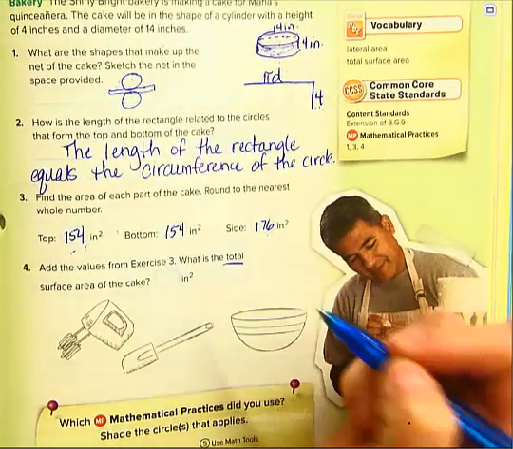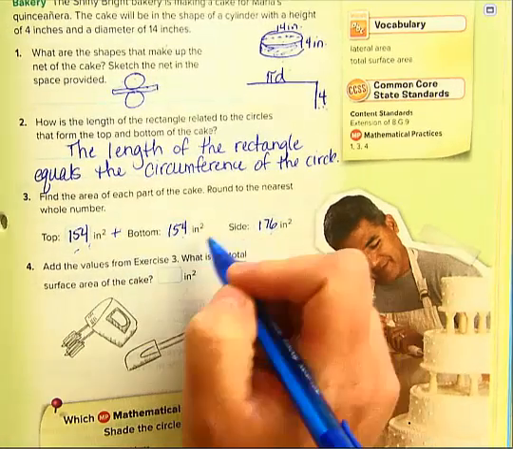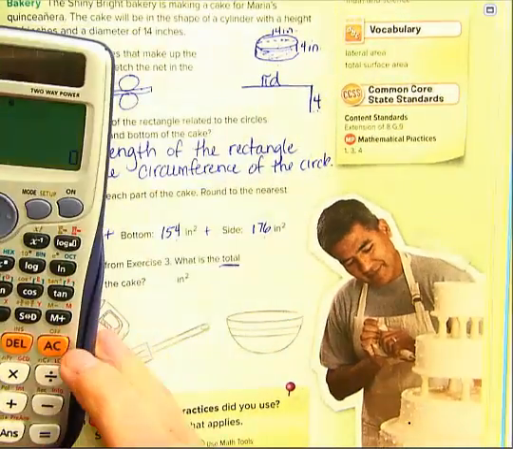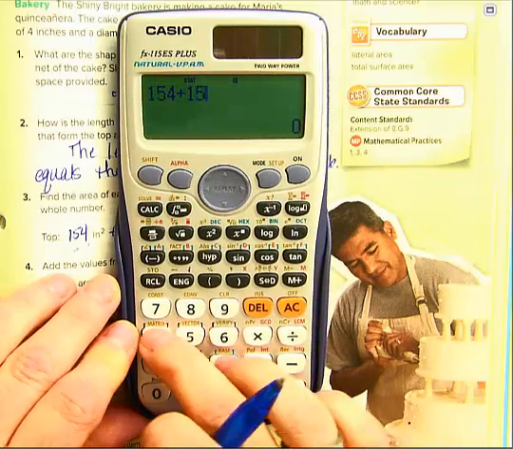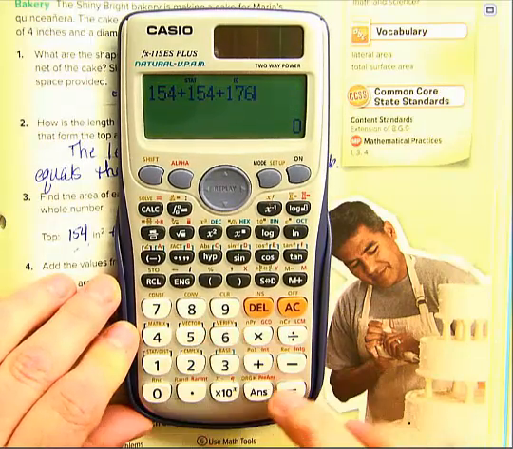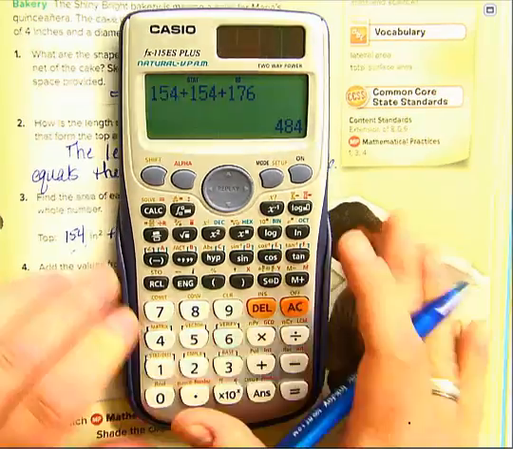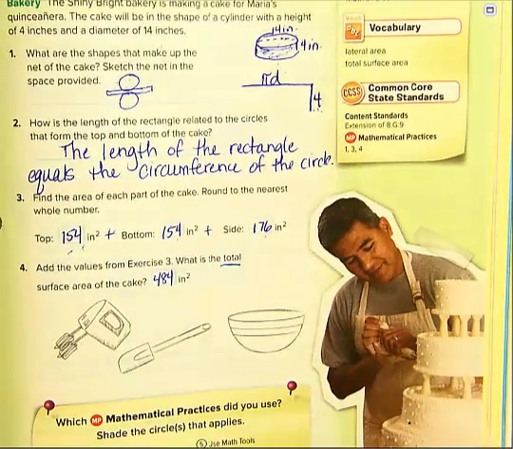Now it says to find the total surface area. To find the total area, that means I add. So I'm going to take 154 plus 154 plus 176. So my total surface area of all the sides combined is 484 inches squared. Okay?